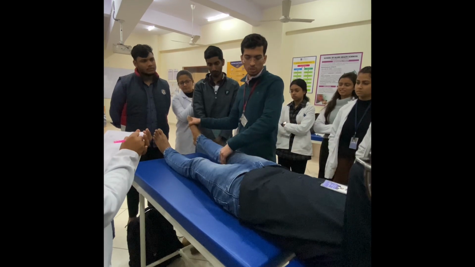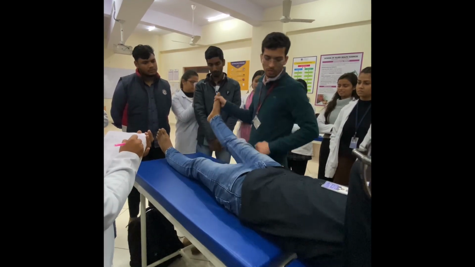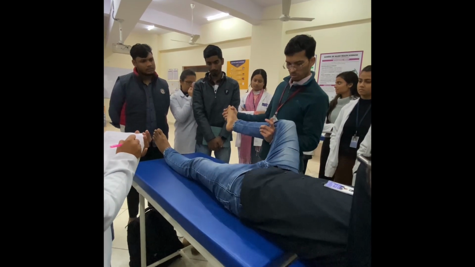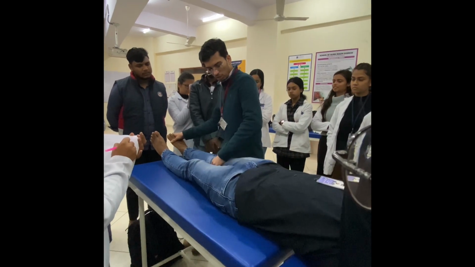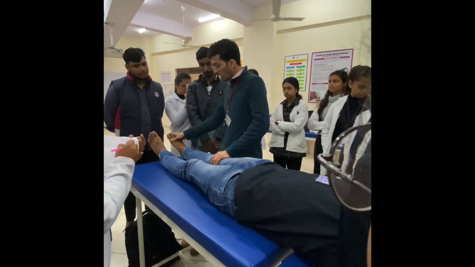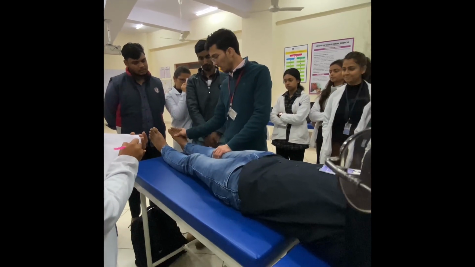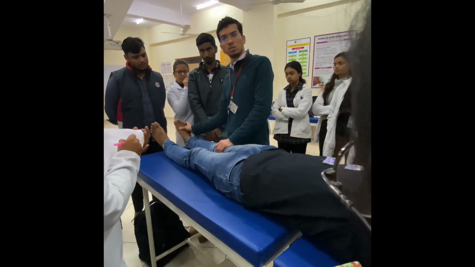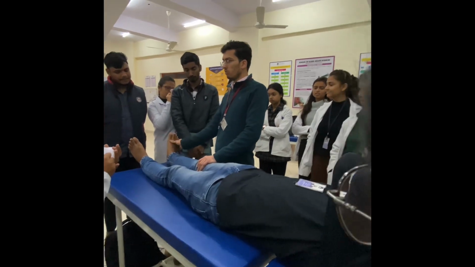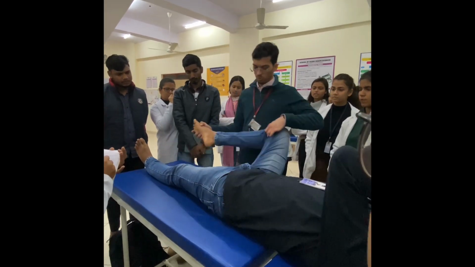Hip from an internal rotation, now we are here on external. We now move into internal rotation, knees into extension, ankles from a dorsiflexion position now into plantar flexion and eversion. Plantar flexion and eversion. Okay, let us practice once more.